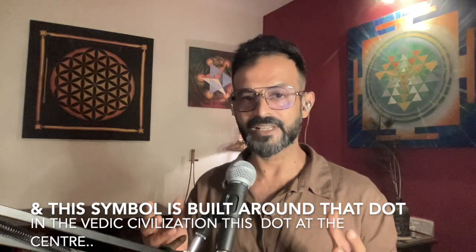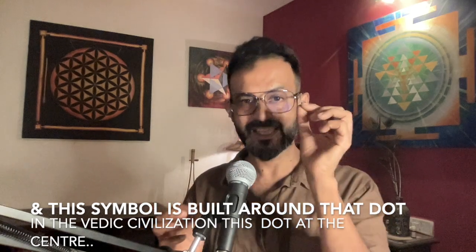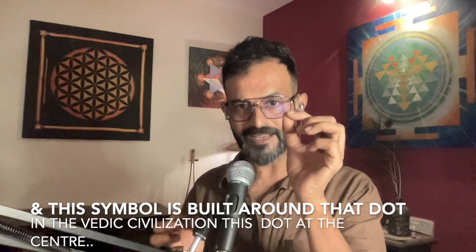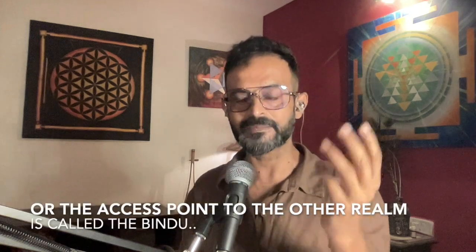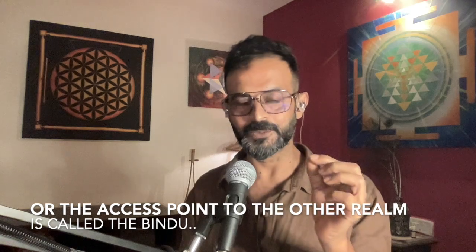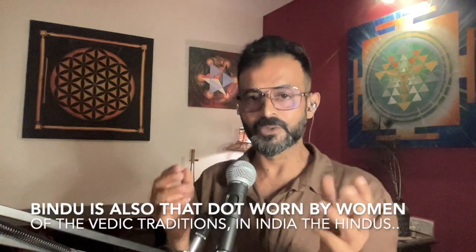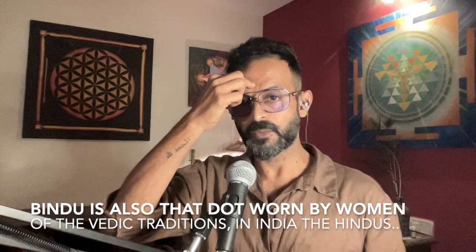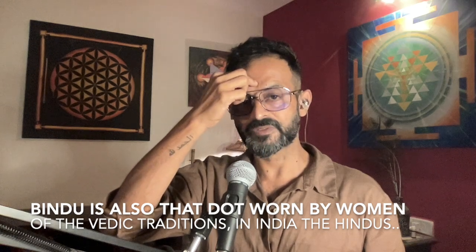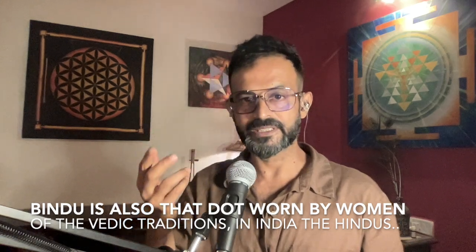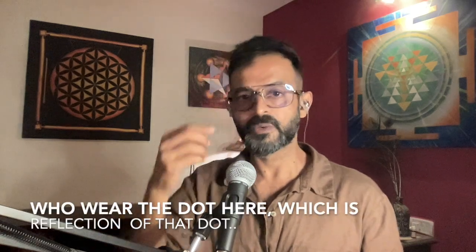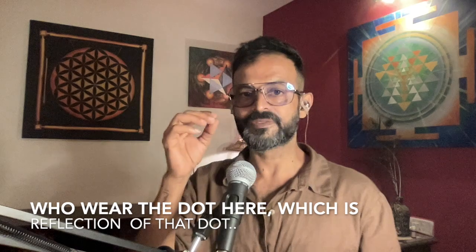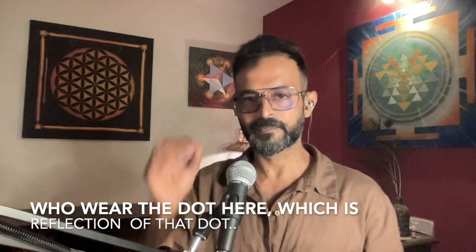In the Vedic civilization, this dot at the center, or the access point to the other realm, is called the Bindu. Bindu is also that dot worn by women of the Vedic traditions in India, the Hindus, who wear the dot here, which is a reflection of that dot.